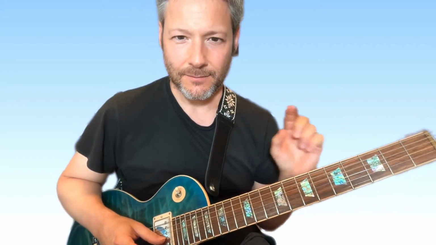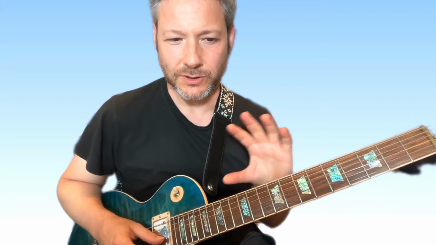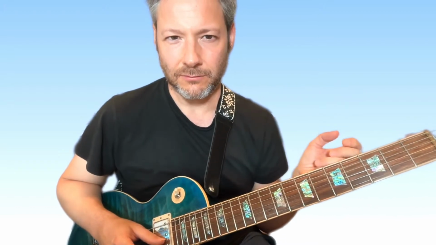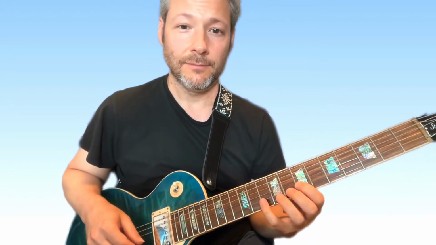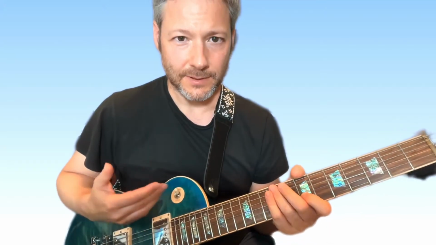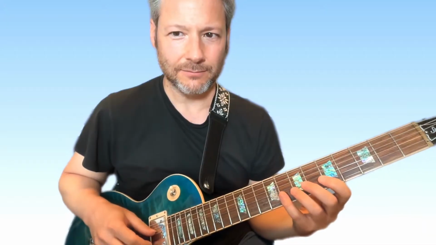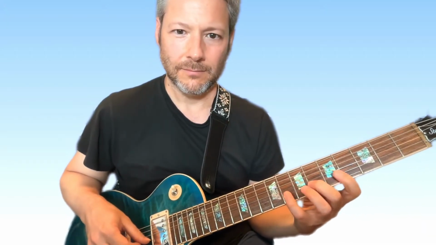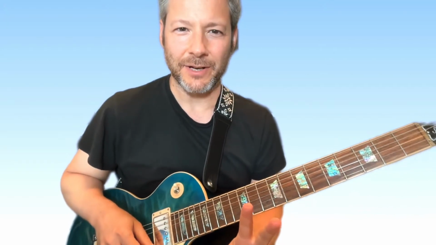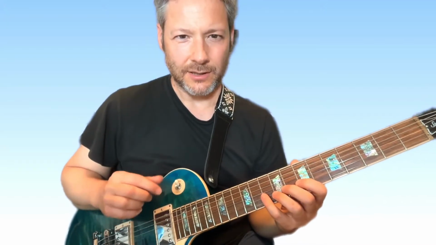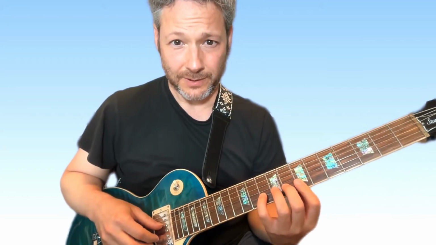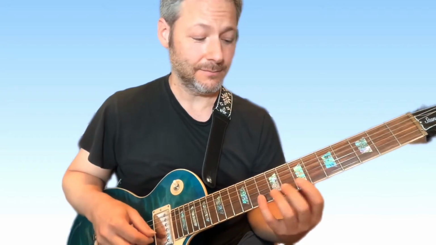I want to show another approach, which is moving to a different key, meaning this is in D. If I take it 2 frets down, it sounds completely different, right? How about changing the actual place, but same D?